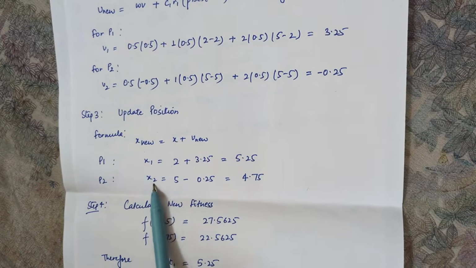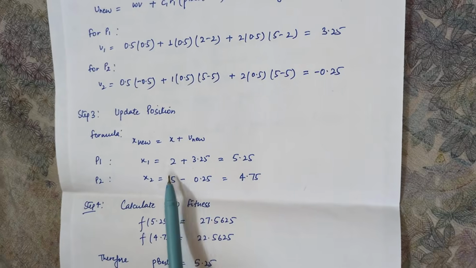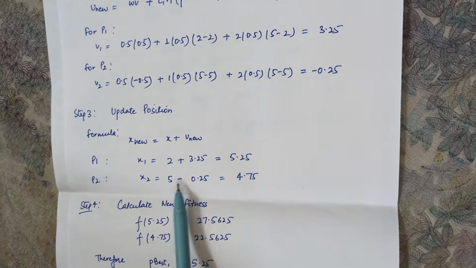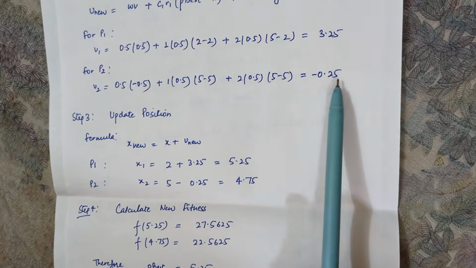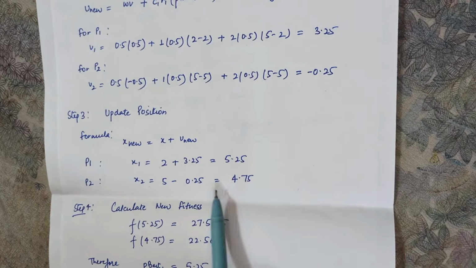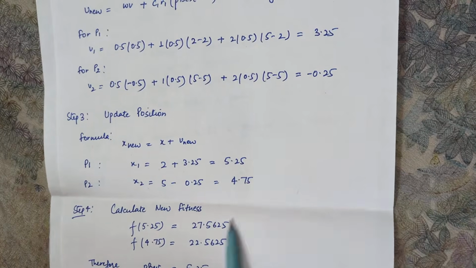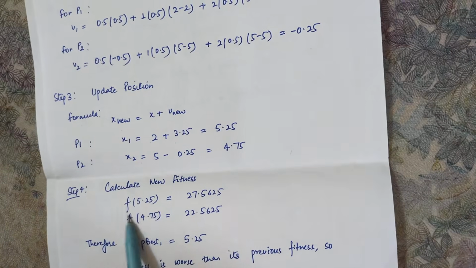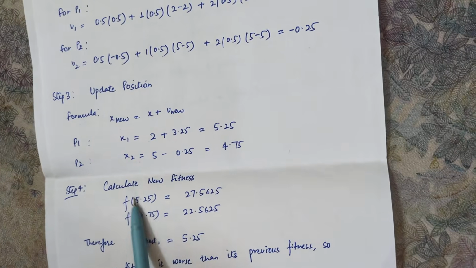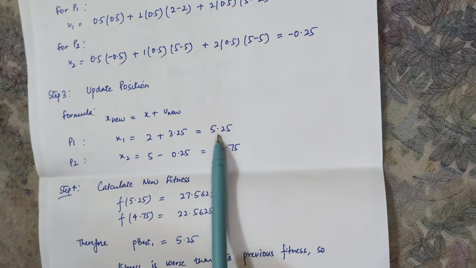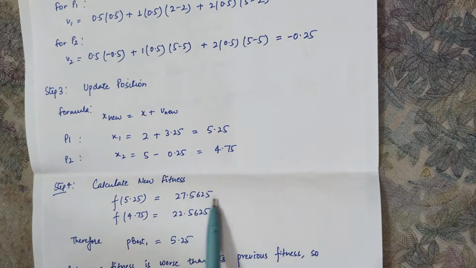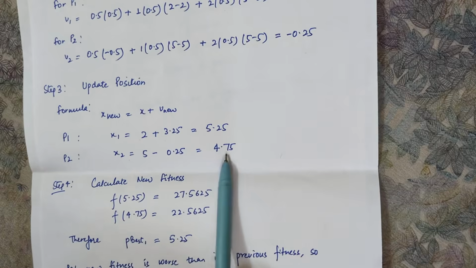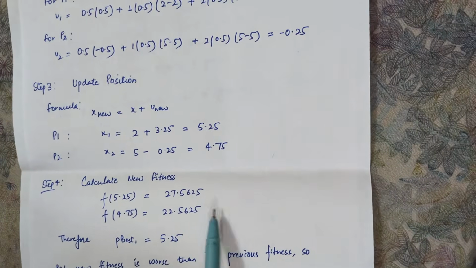For p2, x2 equals the initial coordinate 5 minus the updated velocity of 0.25, so it's 4.75. Now we'll calculate the new fitnesses. f(5.25), we'll take the square, 5.25 squared is 27.5625, and 4.75 squared is 22.5625.